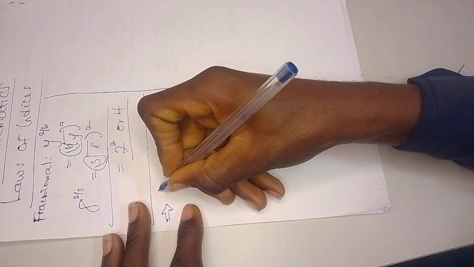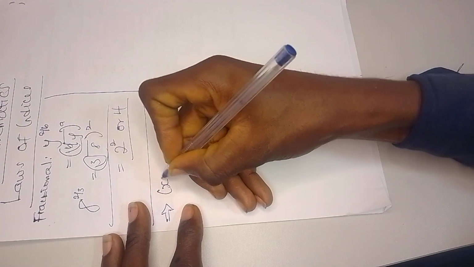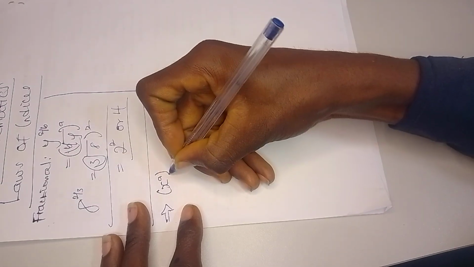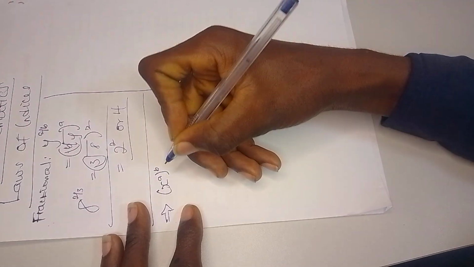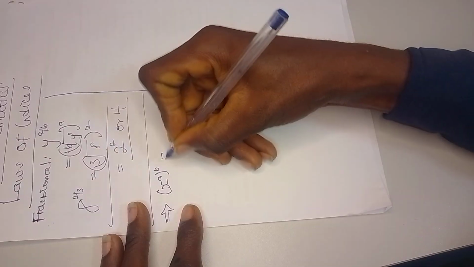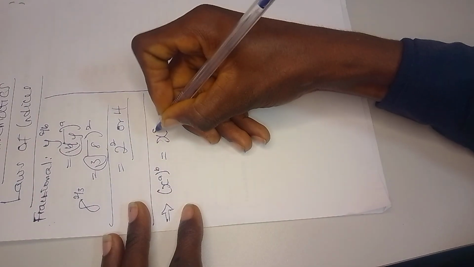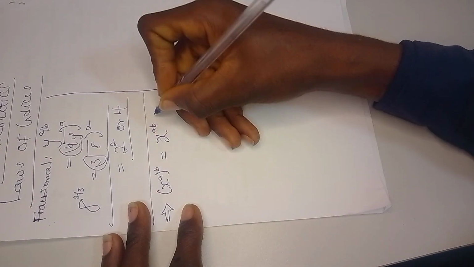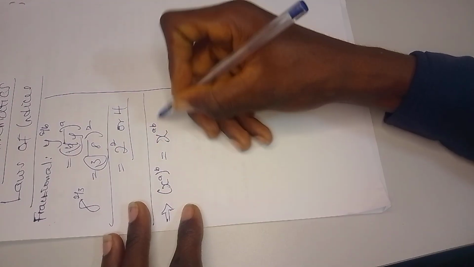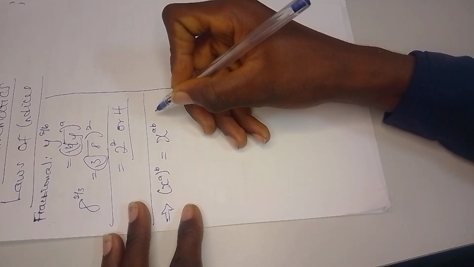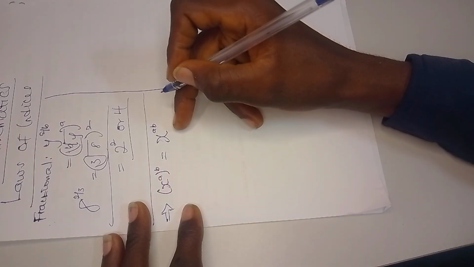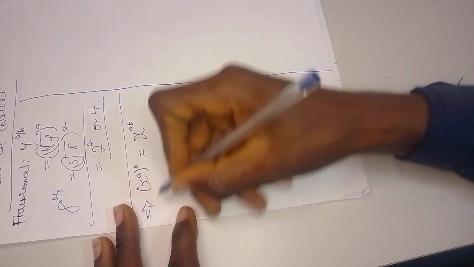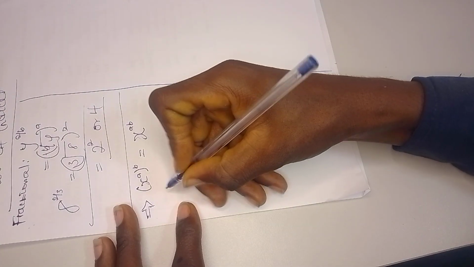So if you have x raised to the power of a, then you have power b outside, this will become x raised to the power of ab. Why ab? a and b will multiply each other as the new power. So this is a law of indices. It's as simple as it seems. It is as easy as it looks.